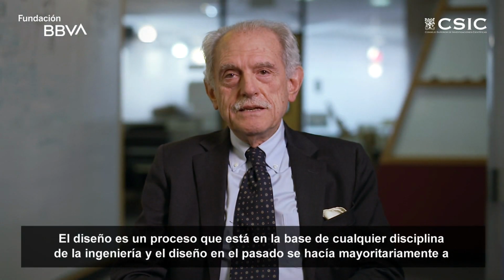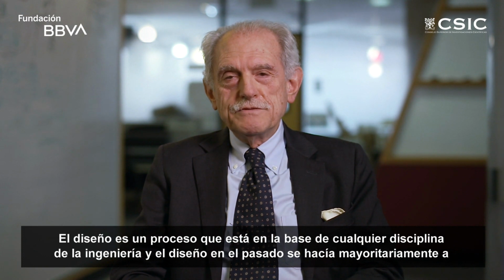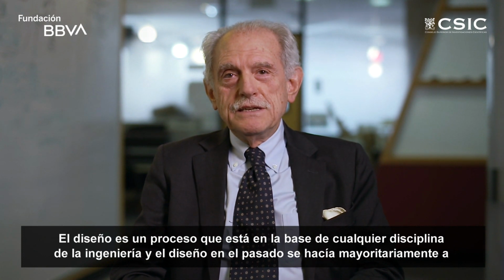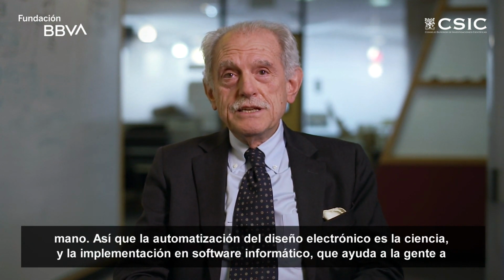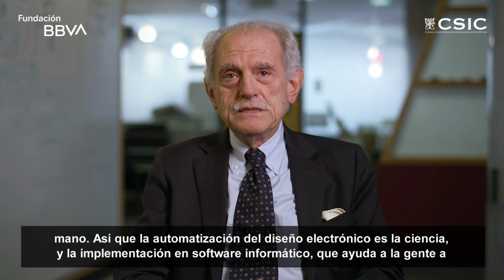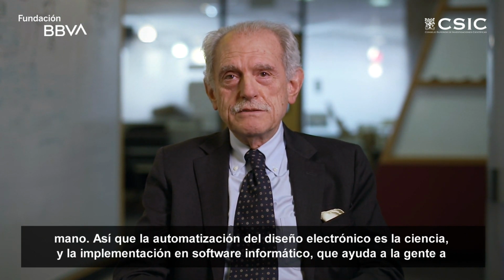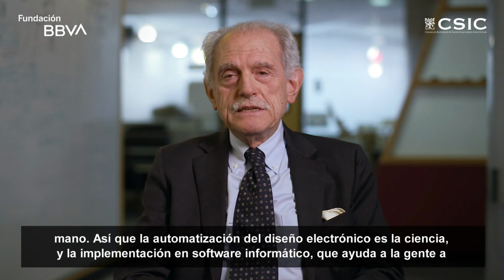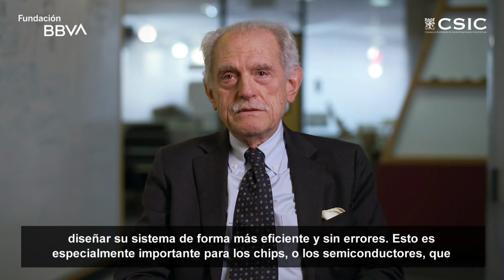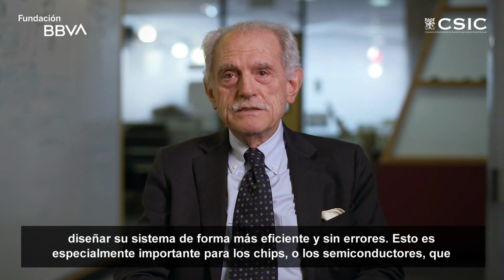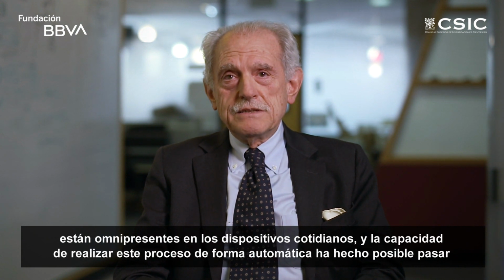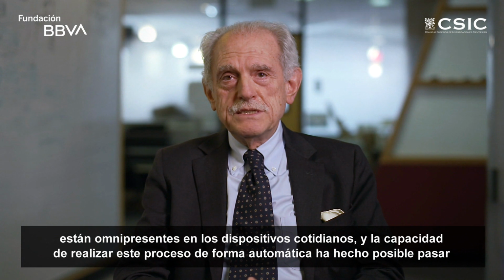Design is a process that is at the basis of any engineering discipline, and design was mostly done by hand. So electronic design automation is the science and the implementation in computer software that helps people designing their system more efficiently and without errors. This is especially important for chips, so semiconductors, that are pervasive in everyday objects.